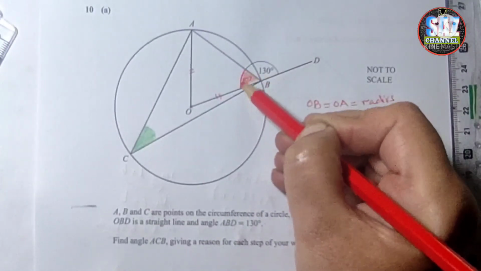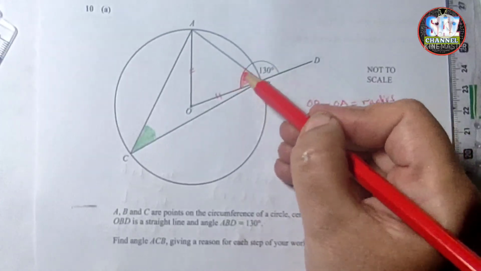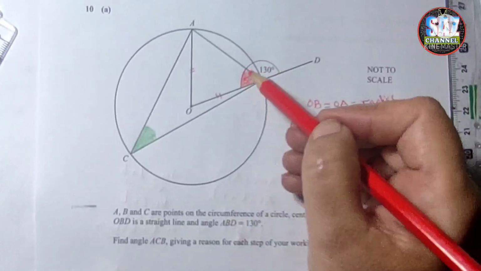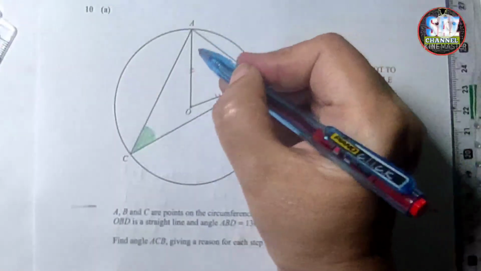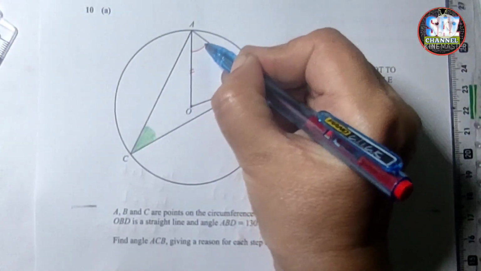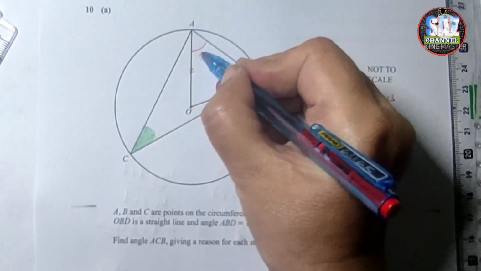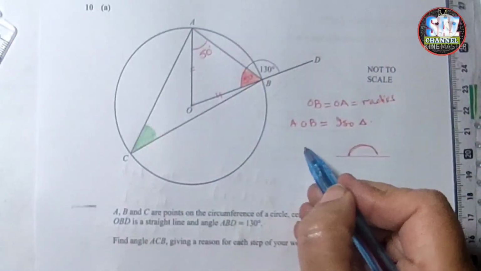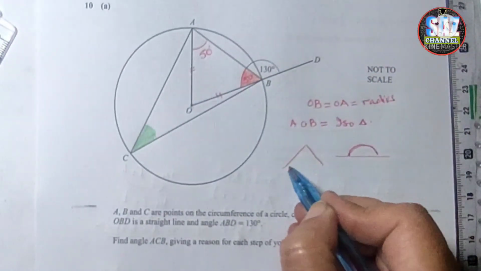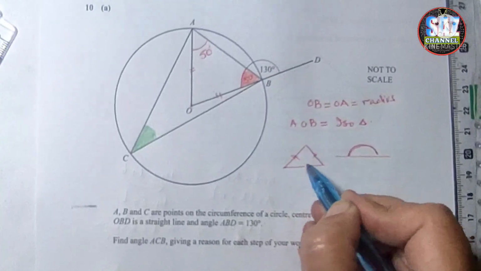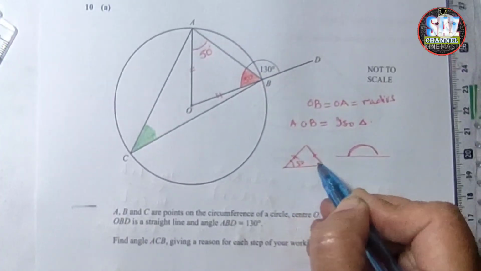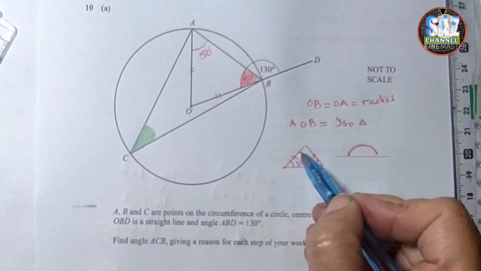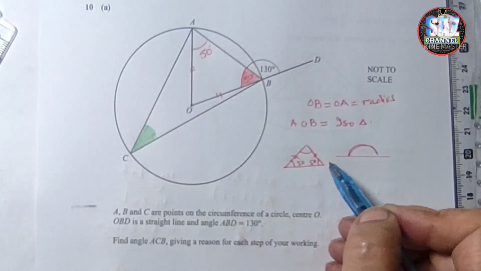Okay, now we have isosceles triangle OAB, and if this angle is of measure 50 degrees, this will also be of measure 50 degrees, because this is an isosceles triangle, and in an isosceles triangle the two base angles are of equal measure. And if this is 50 degrees, this will also be 50 degrees. 50 plus 50 is 100, and the sum of interior angles of a triangle is 180 degrees.